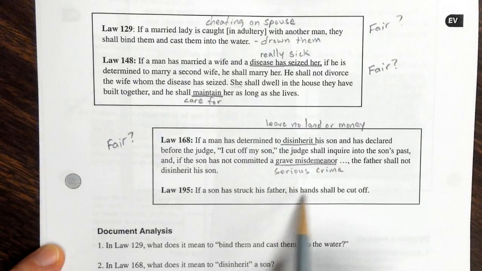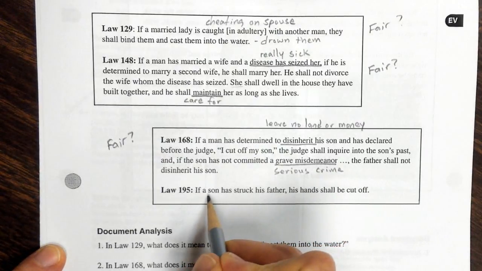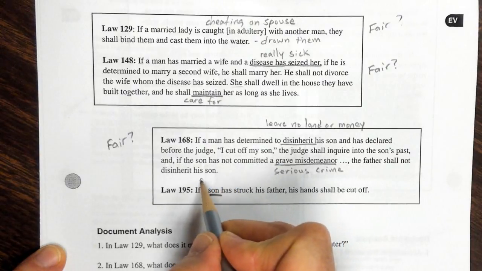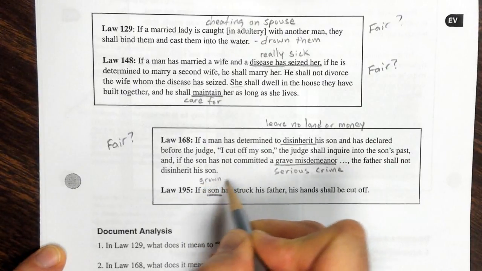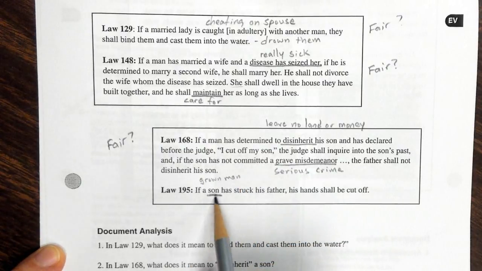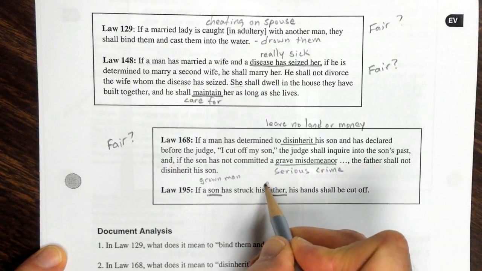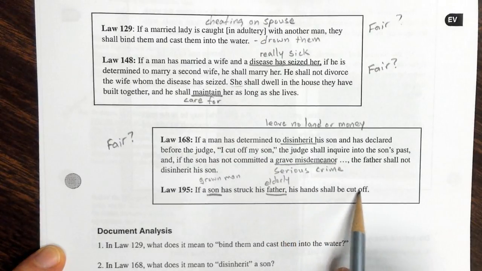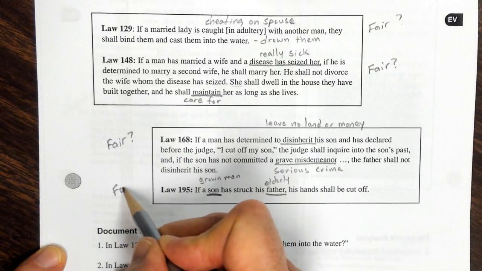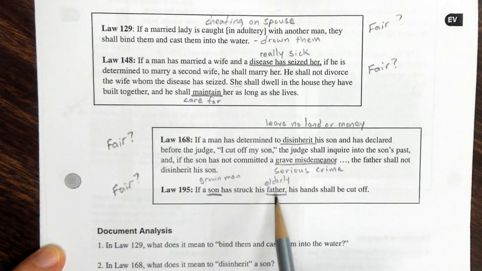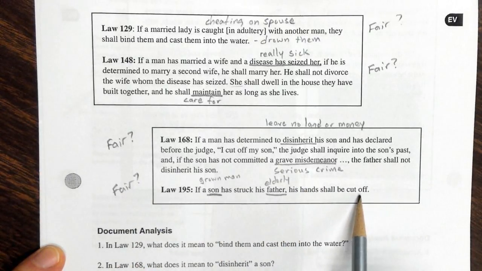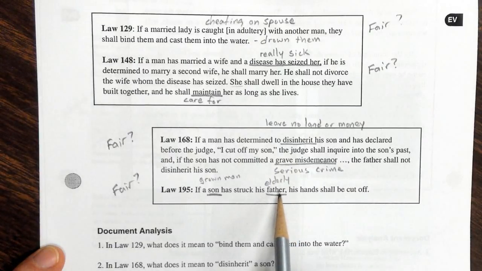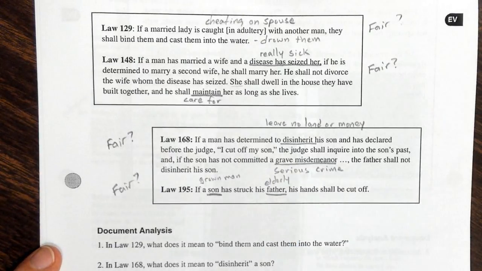If a son has struck his father, his hands shall be cut off. Now, wait a minute. This is a grown son. Okay, so we're going to put in here grown man. This is not a kid. This is a grown man. If a grown man has struck his elderly, and we're going to write elderly, father, his hands shall be cut off. Is that fair? Is it fair to the father? Does this send a strong message to society to take care of the elderly people in your society? Okay?